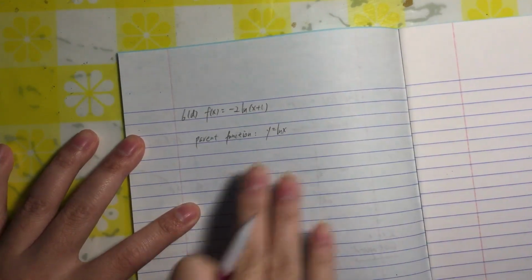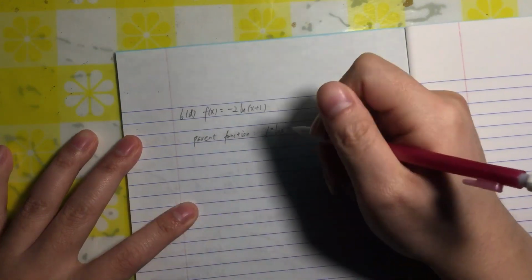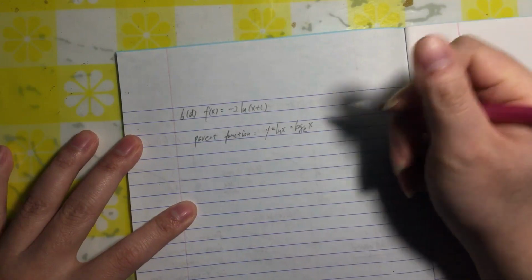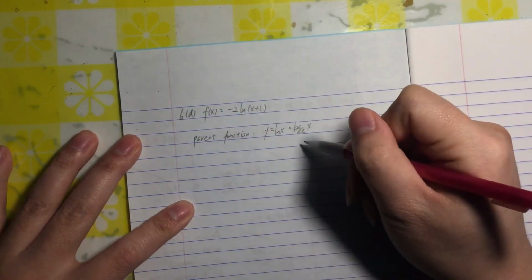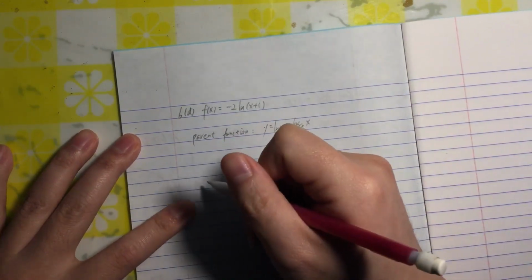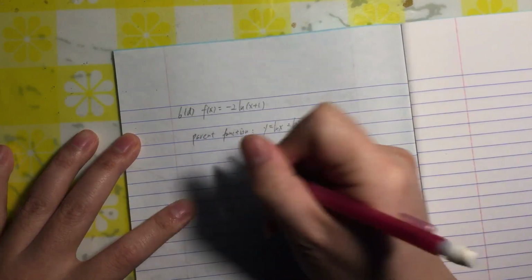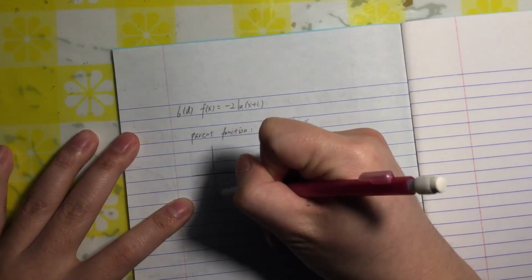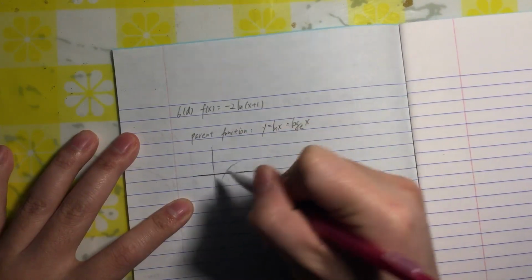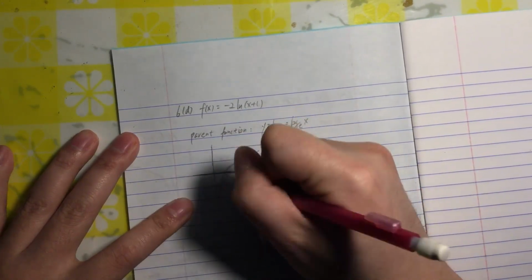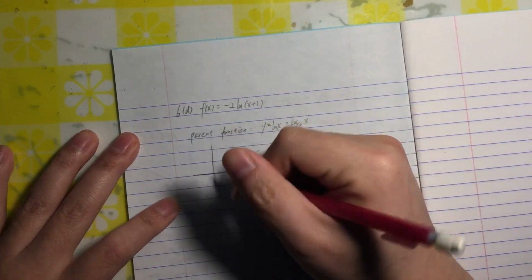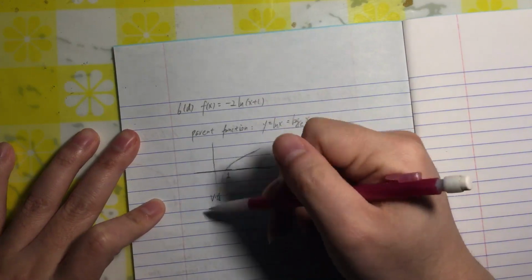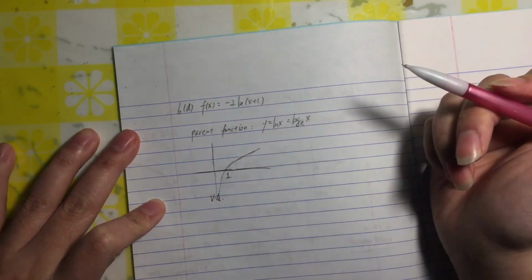So I can choose the function to be y equal to ln of x. ln of x means log base e of x. e is the base here. Since e is more than 1, its graph is increasing from left to right. The x-intercept is 1. The vertical asymptote is the y-axis, which is x equal to 0.